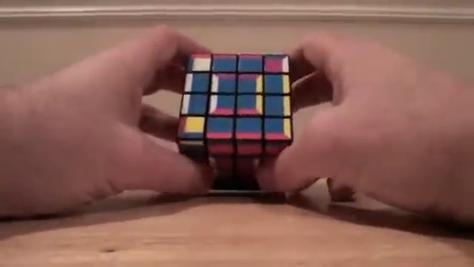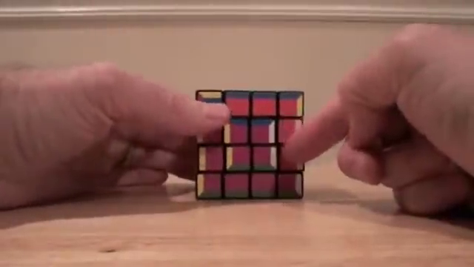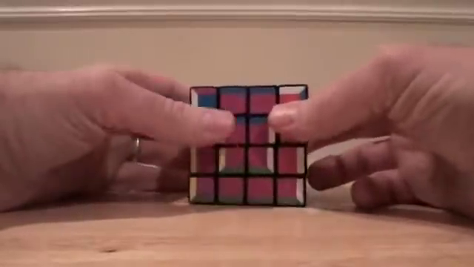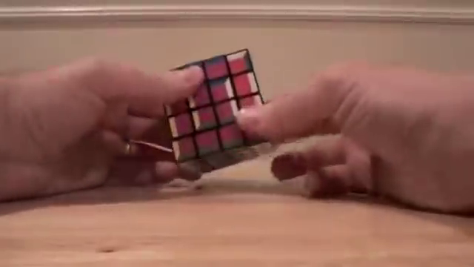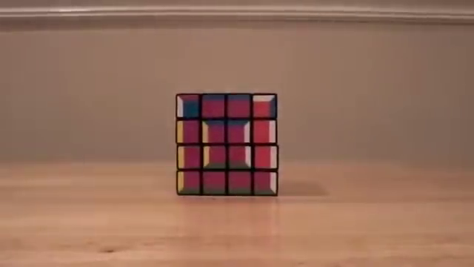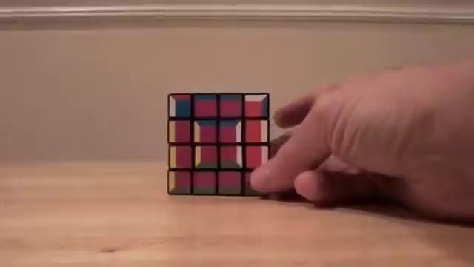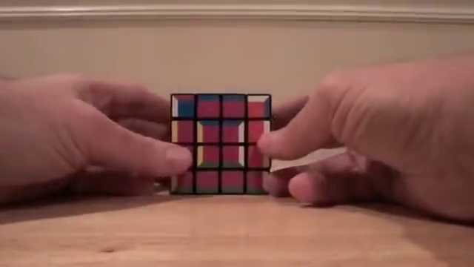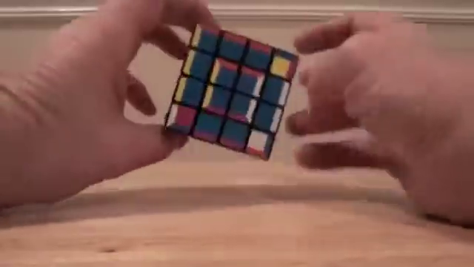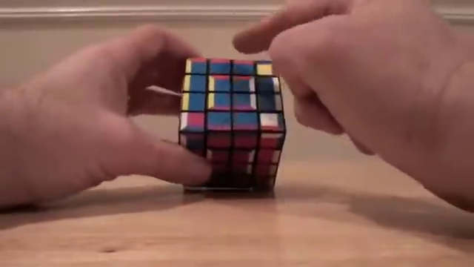So now the question is, how am I going to deal with this? We'll put these back in the middles, back where they're supposed to be. But how am I going to deal with this parity situation? Well, this is kind of what you might think of as the limitation of layer by layer. It's not impossible, but it just takes a couple of moves and it takes some concentration. What I'm going to do is solve this parity situation, which is going to rotate.